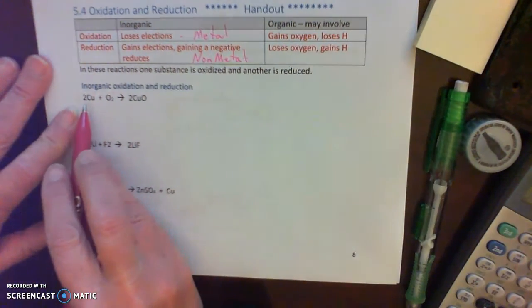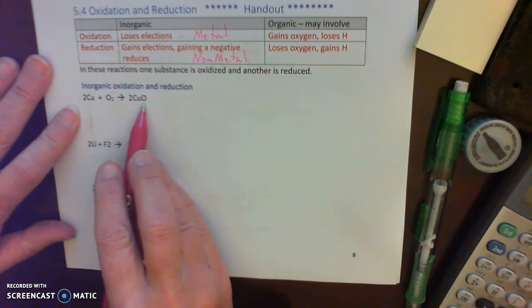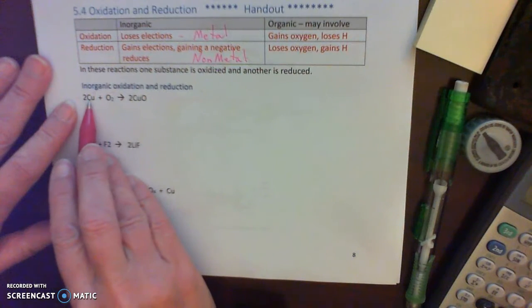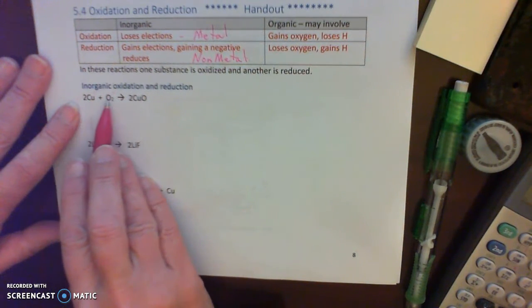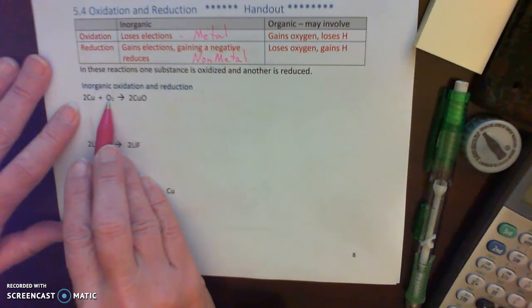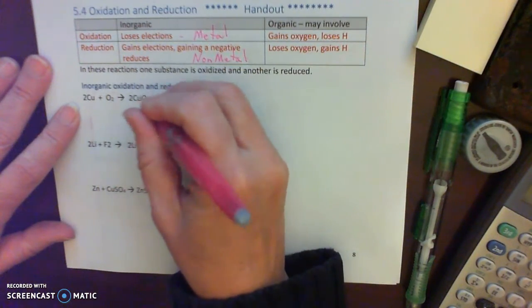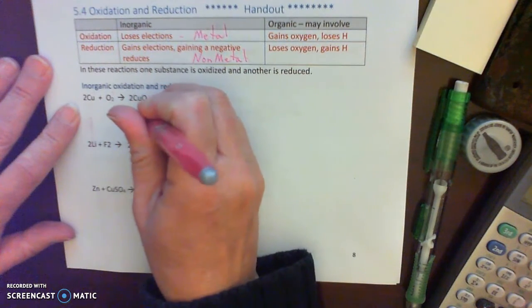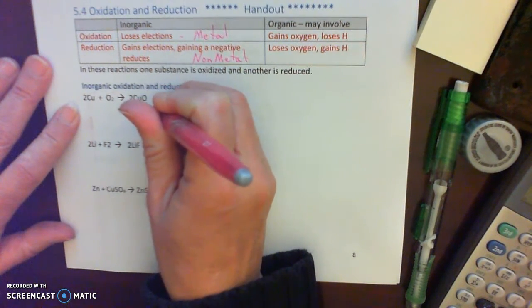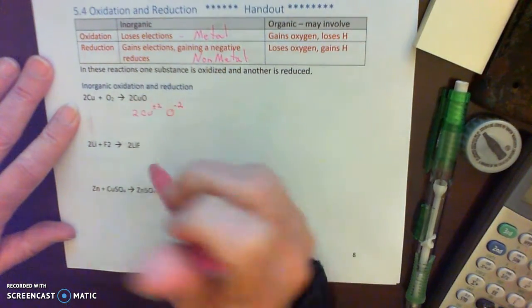Here we have two coppers reacting with oxygen to make copper(II) oxide. The copper here is our metal, so it will be oxidized. The oxygen will be gaining electrons, and so it will be reduced. We can look at this by expanding this ionic compound and seeing that copper is going to have a positive 2 charge. Oxygen has a minus 2 charge.